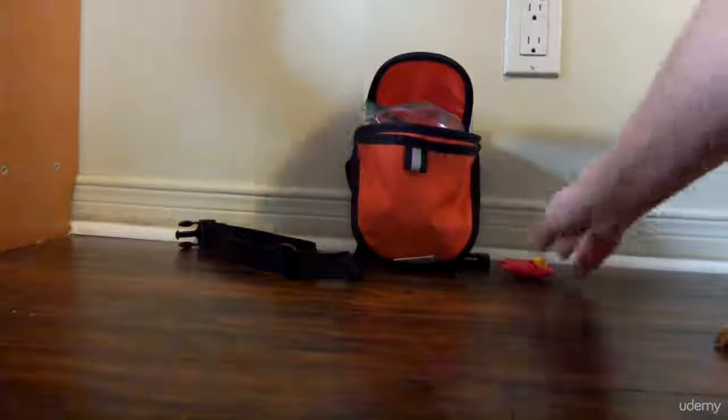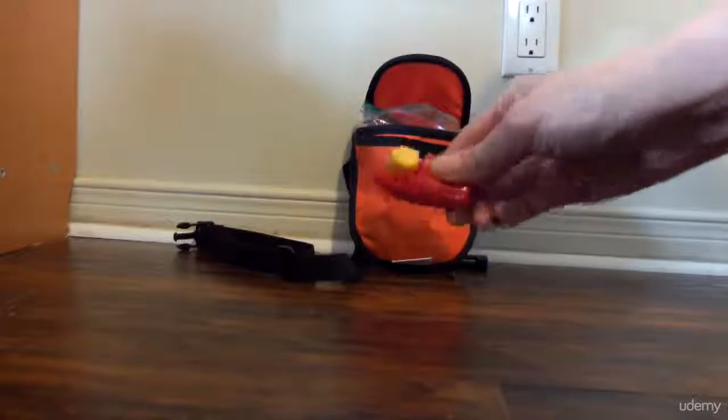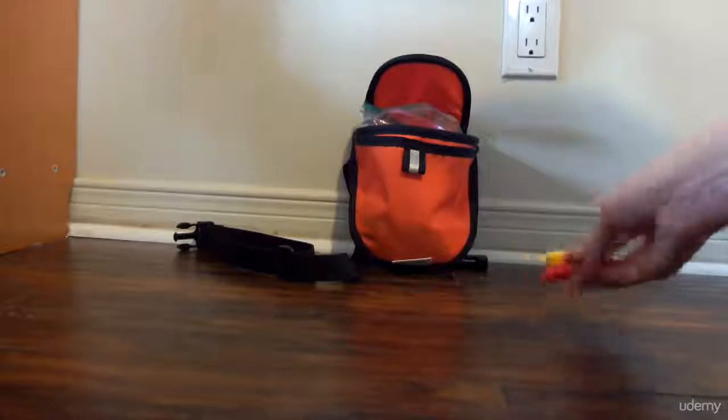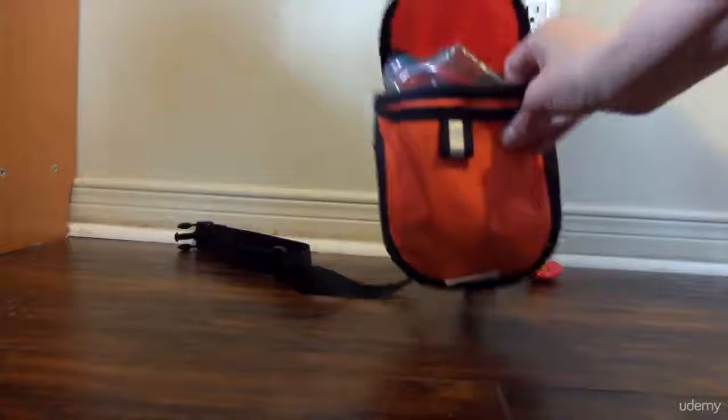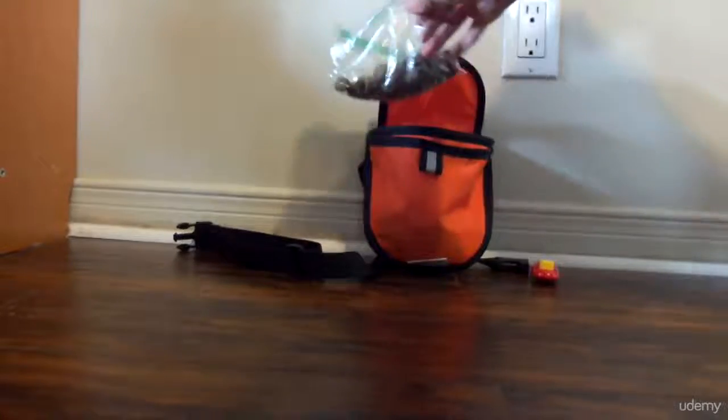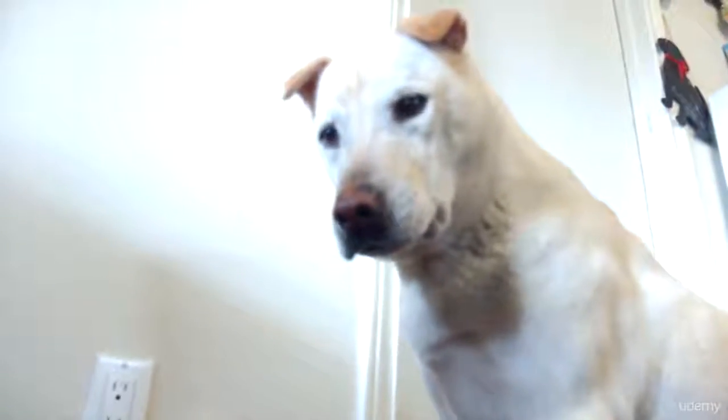Today we're going to be teaching our dog touch. Some of the things you're going to need: a clicker. You're going to need a treat pouch with some treats inside. My dog is very food motivated, so we're just using kibble today. You're also going to need a dog who's ready to work.